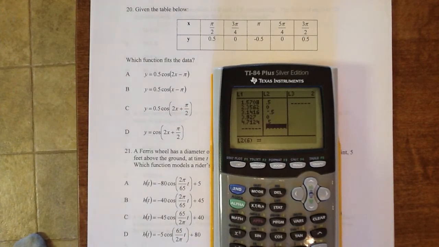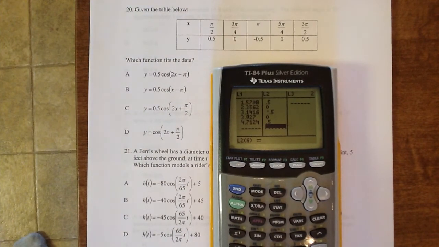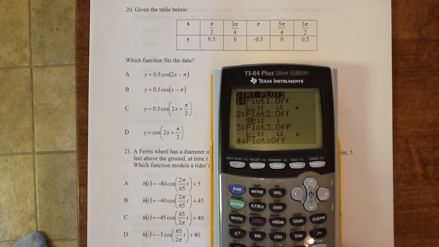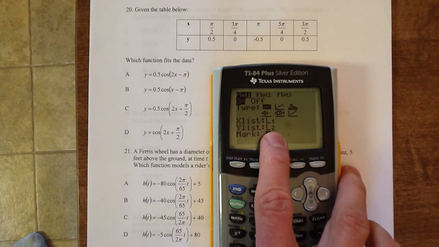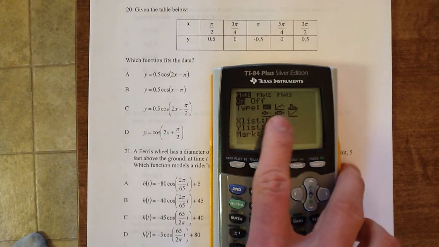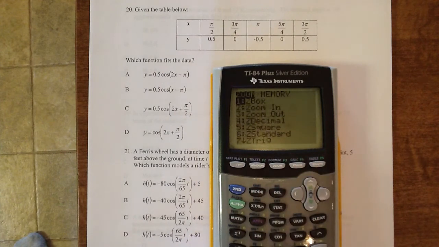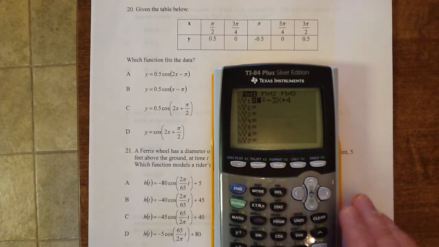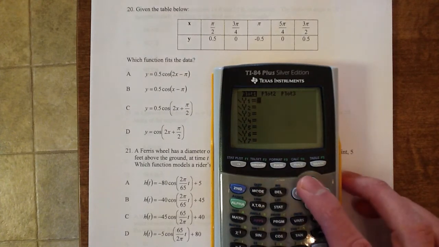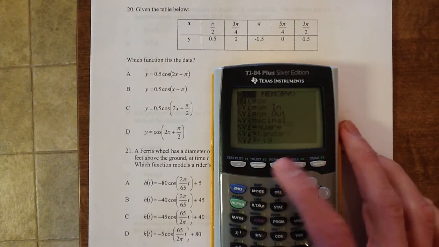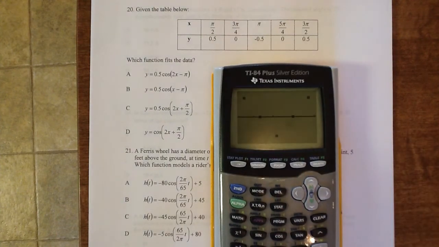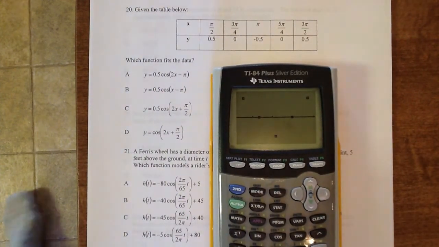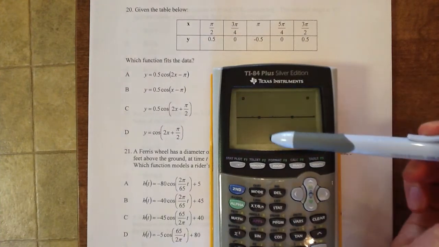Okay, we're going to turn our scatter plot on, just because it's a good habit to get into. So second, scatter plot, turn plot 1 on, make sure that it's L1 and L2, which it is. Make sure it's a scatter plot, not any of the other things, which it is. And if you press zoom 9, oops, I think I messed up. First of all, I need to clear out my y equals. If you have other stuff in there, you can clear it out. And then zoom 9, I pressed zoom 6 instead. So there we go. It looks like a triangle, but actually it's going to be periodic. It's going to be some kind of function that comes down here and it does this.